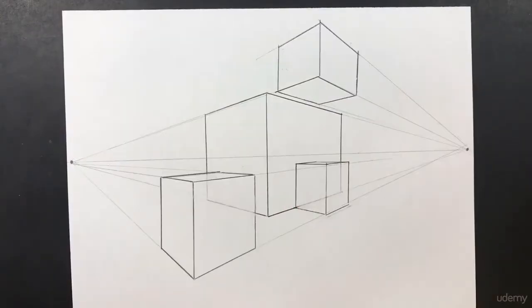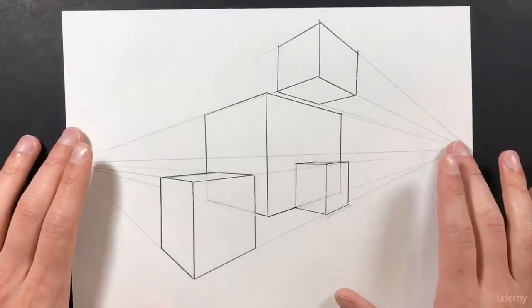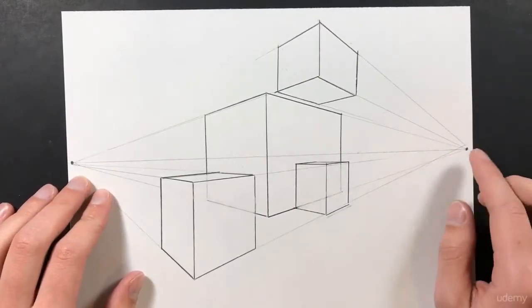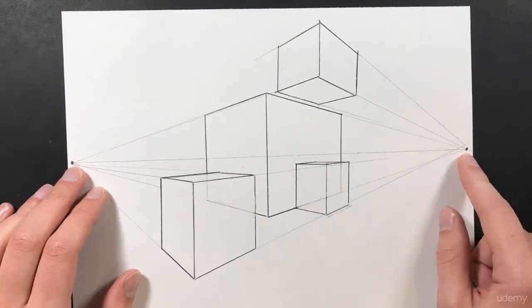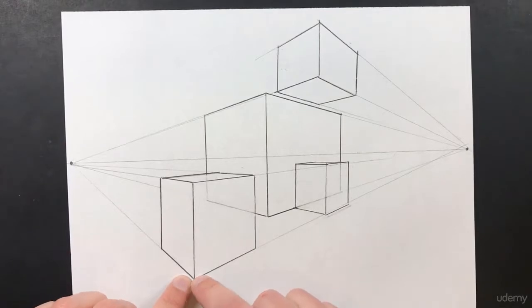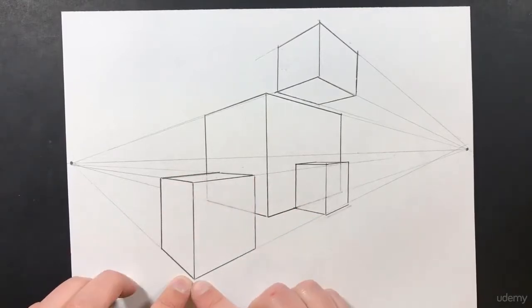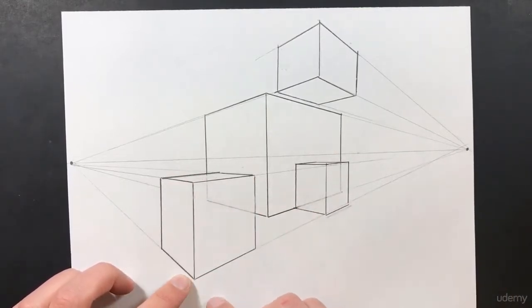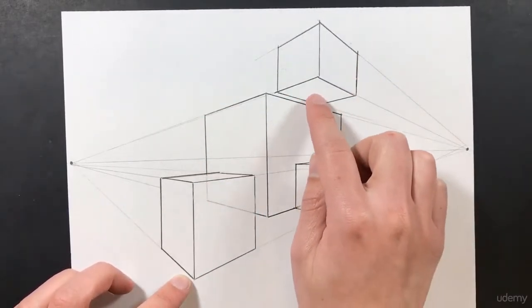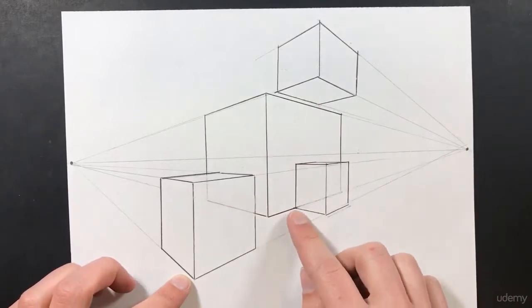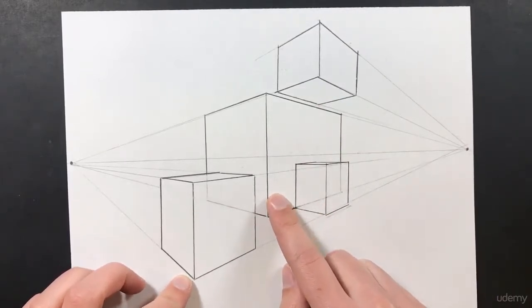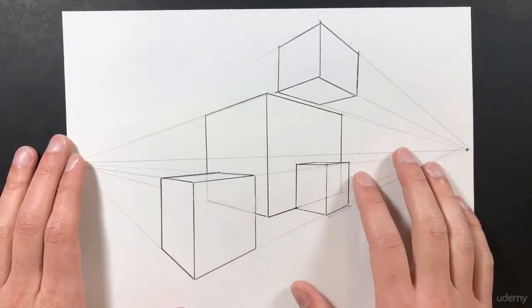Alright, that brings us to the end of this lecture. So in this lecture, we learned about two-point perspective and how it works. We learned that you have to have two vanishing points on your horizon line, and those vanishing points have to connect at some point to create your object, such as this cube right here. We also learned that the lower your object is on your page, the more you're going to see the top surface, and the higher it is, the more you're going to see its bottom surface. We also learned how to connect one object to another. And in the next lecture, we're going to go ahead and actually draw a picture using two-point perspective.